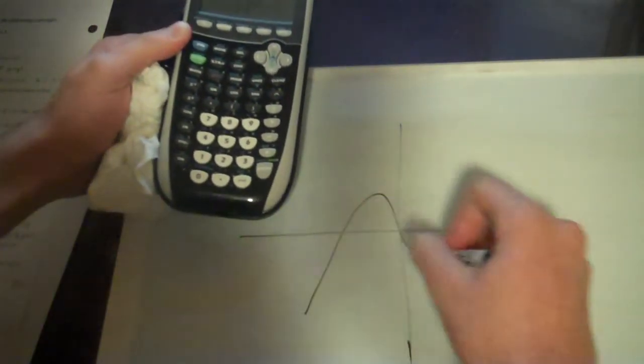The last parts are where we're going to write an interval that describes where the function is increasing and where the function is decreasing. So again, I'm just going to trace this graph, what it looks like from our graphing calculator.